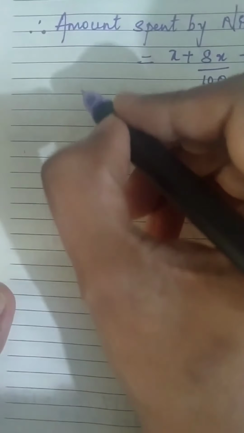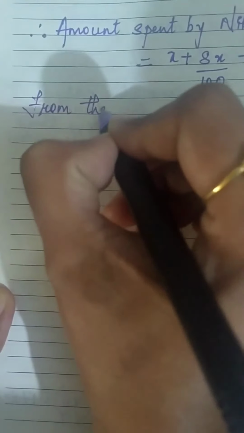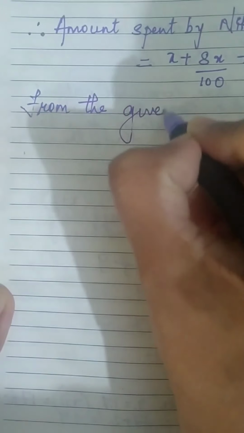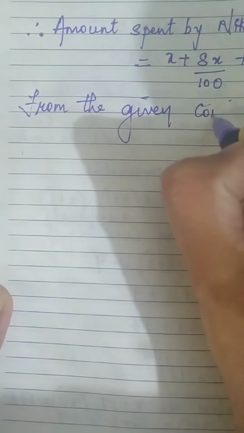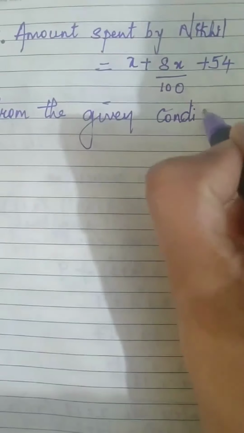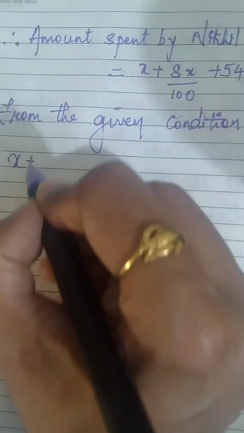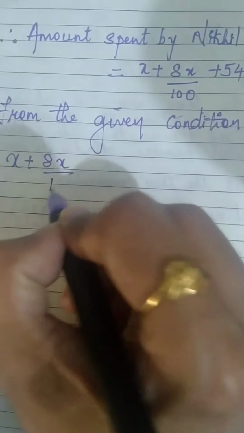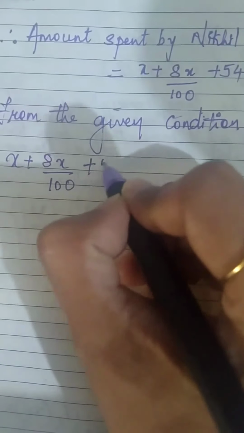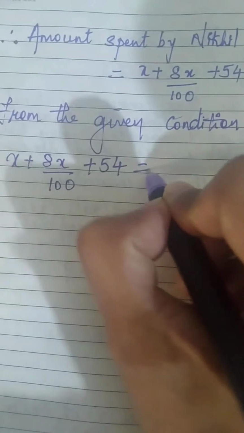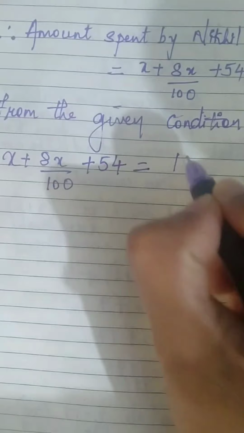Now, you will write from the given condition, that amount is given, no? For how much Nikhil purchased it. From the given condition, what is that amount? This equation, that is this expression what you got, is equal to 1134.